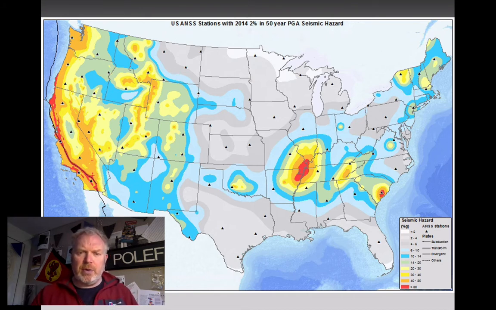The red blob in the middle, on the boundary of sort of Kentucky, Tennessee, Arkansas, Missouri, is a very odd, very enigmatic area called the New Madrid Fault Zone. It's quite complex, the geology of that area. I don't want to really get into that in this lesson, okay? But don't be afraid to go and look it up.